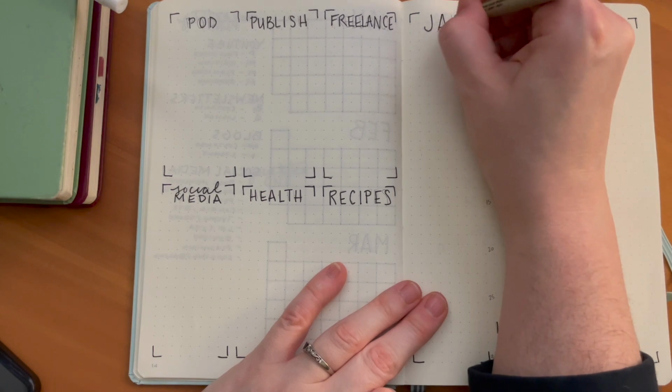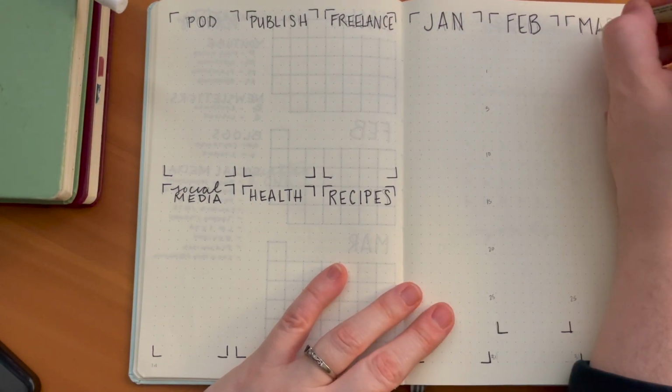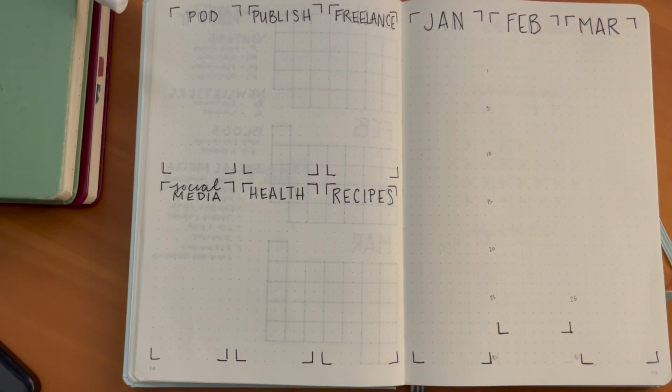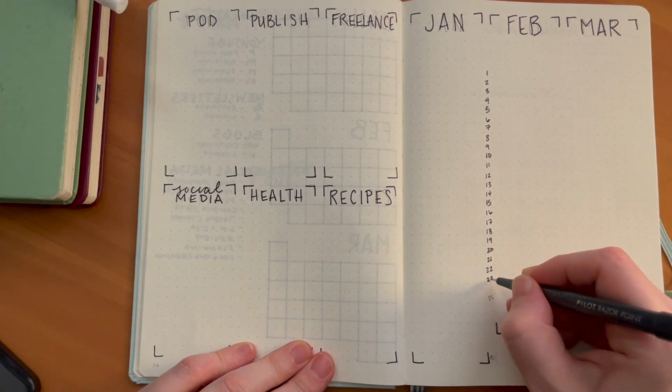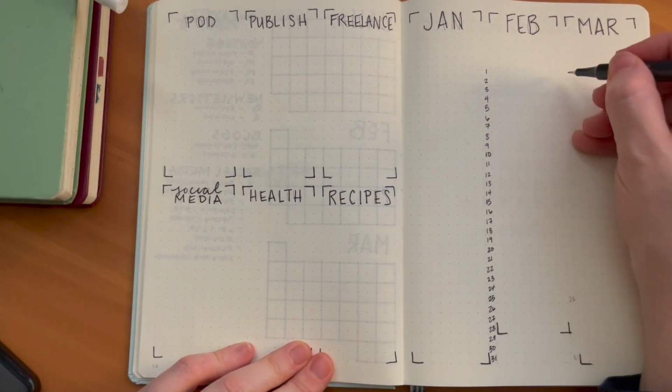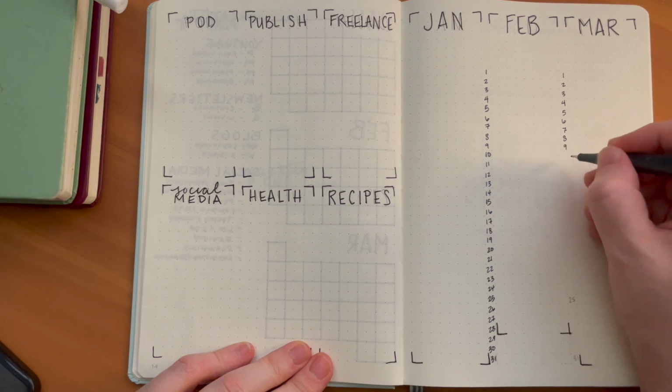But on the other side, you can see I'm making a quarter at a glance. And this is just for like my freelancing and my launch schedule. I like to know when I need to have things up by, if there's any important dates, workflow wise, that's going to go over here.